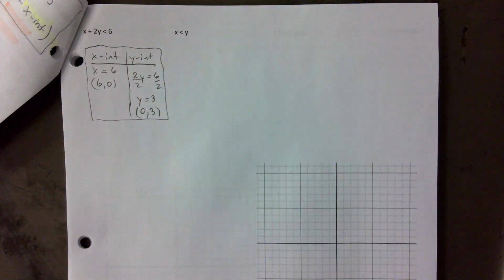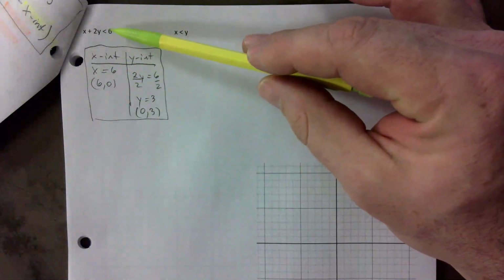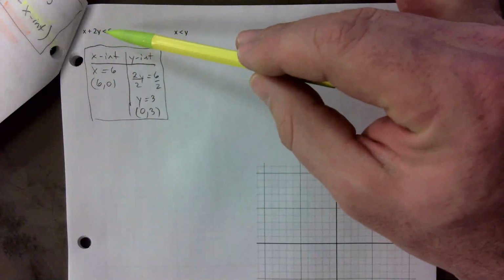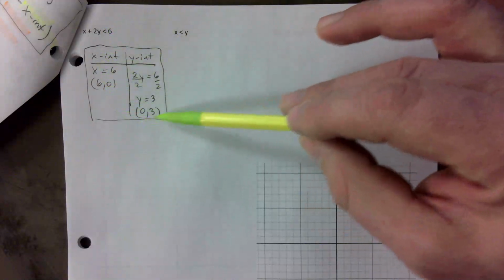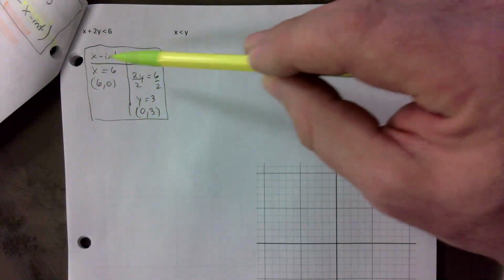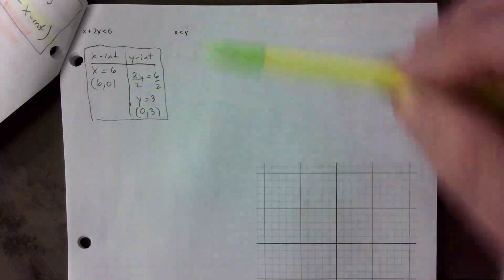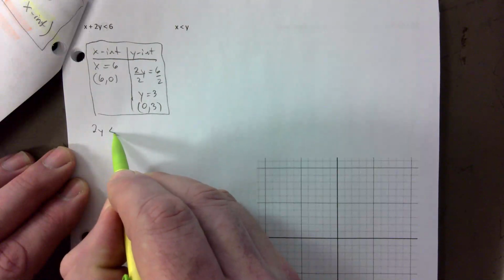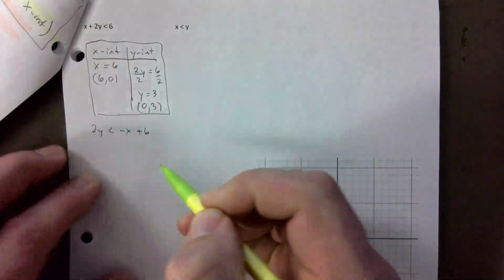Keep in mind, folks, what am I doing here? I'm for a moment forgetting that this is an inequality. I'm looking at the boundary line where you can basically replace this with an equal sign, and for a moment I just focus on the boundary line to be able to graph it. And then I switch over to inequalities again when I rewrite it. So it's 2y is less than -x plus 6.